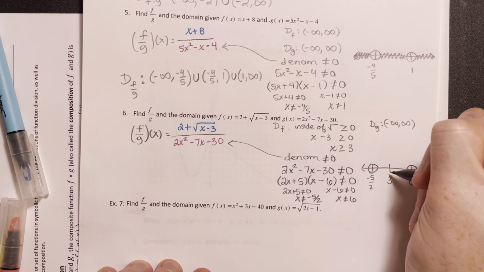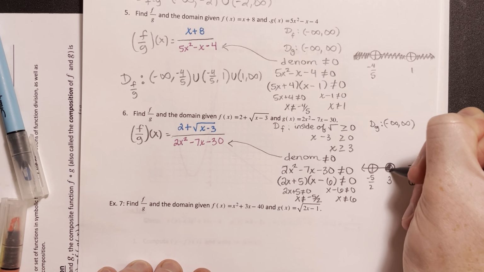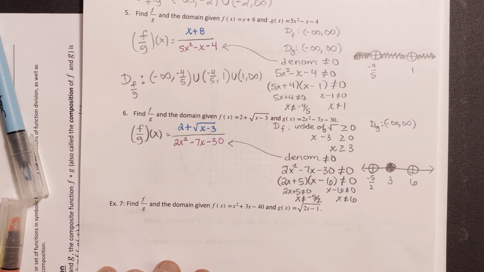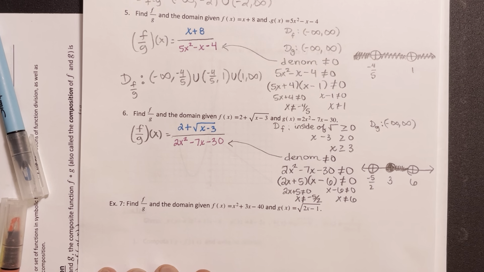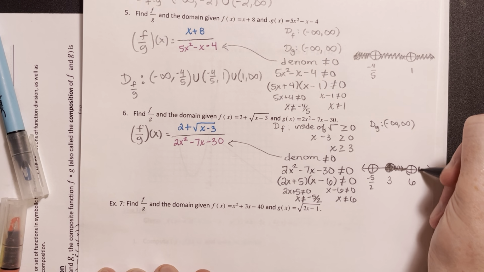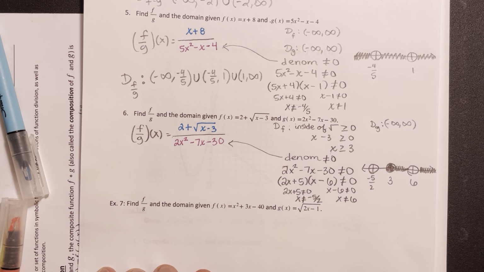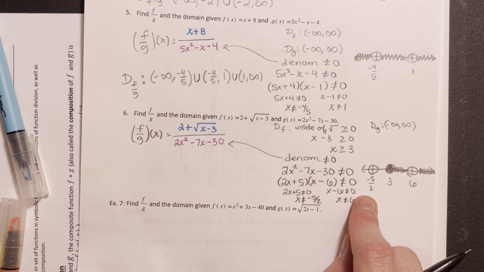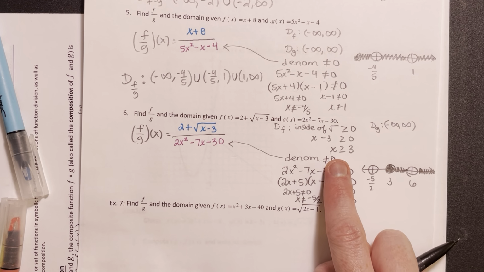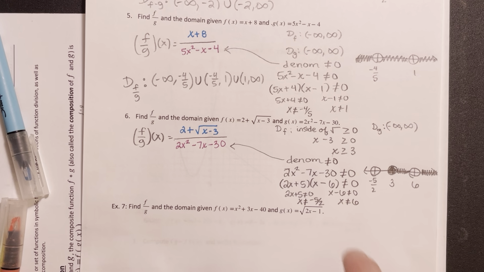And we're saying that x can be greater than or equal to 3, so we're going to include 3 and shade to the right. As I'm shading, we still can't equal 6, but we're going to go past 6. So really that negative 5/2 doesn't matter because it would not have worked in that square root function anyway.